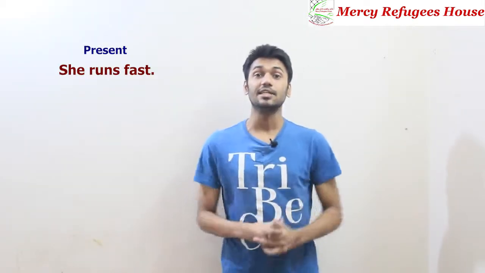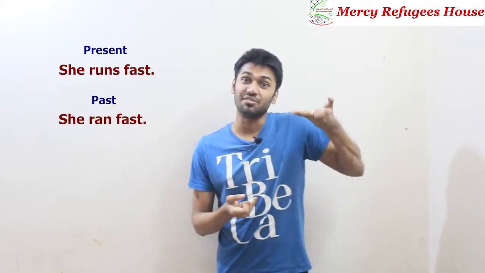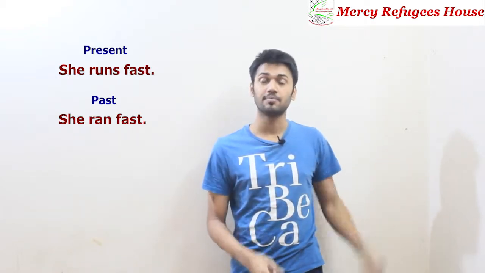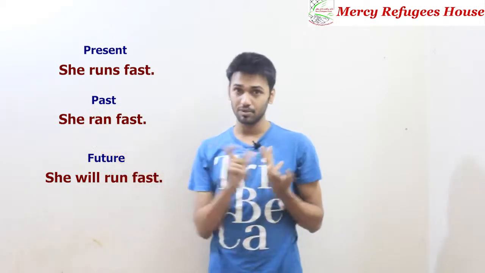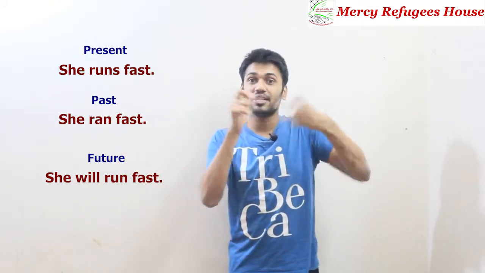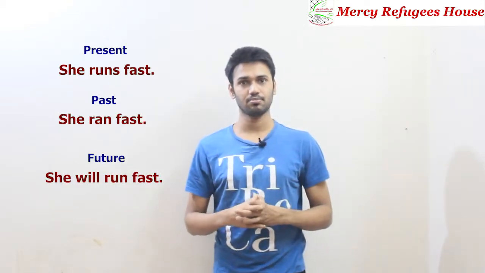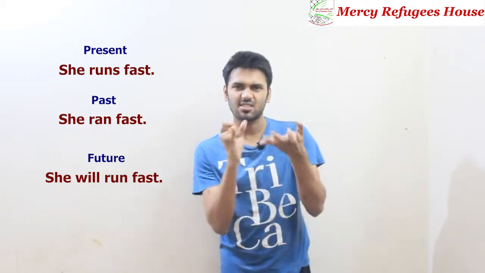Next one, she runs fast. This is present. She ran fast. This is past time. She will run fast. So you keep 3 examples together, show how the verbs are changing. See, main objective here is to make sure the student understand when we talk about different time, only the verb changes. Only one particular area of the sentence changes. That's the main objective here.